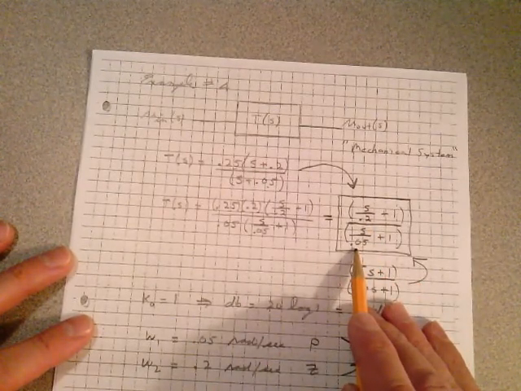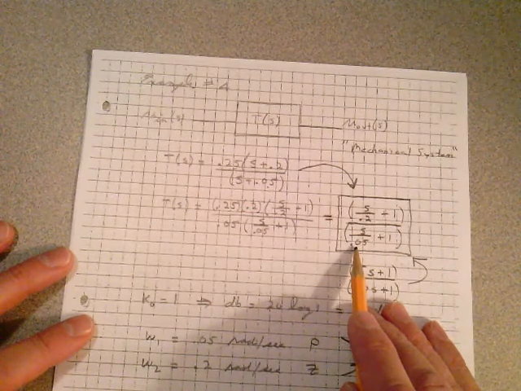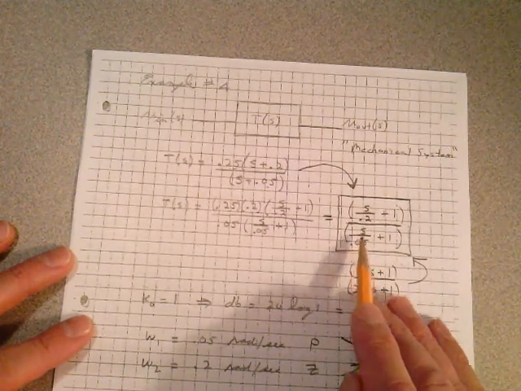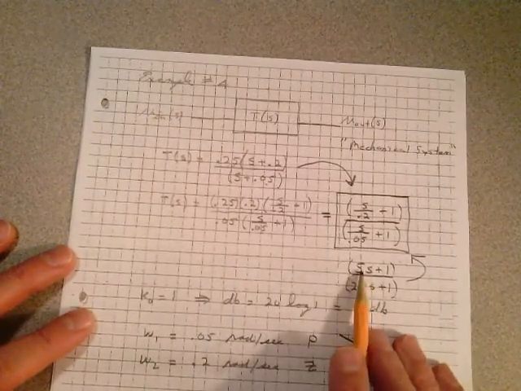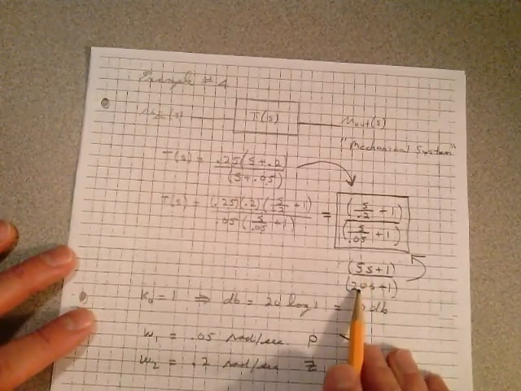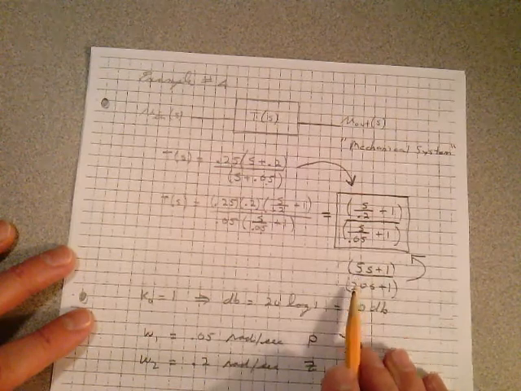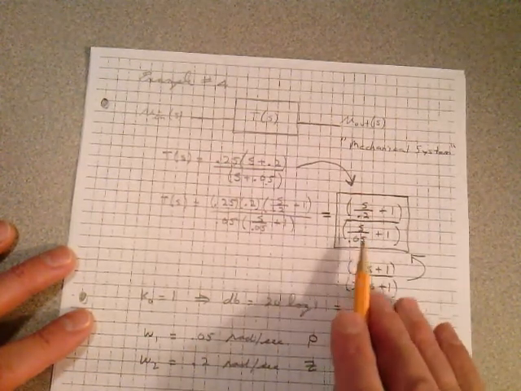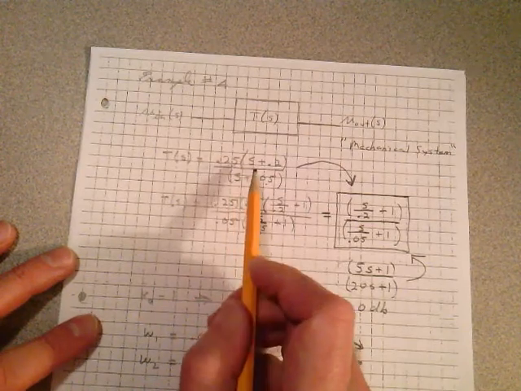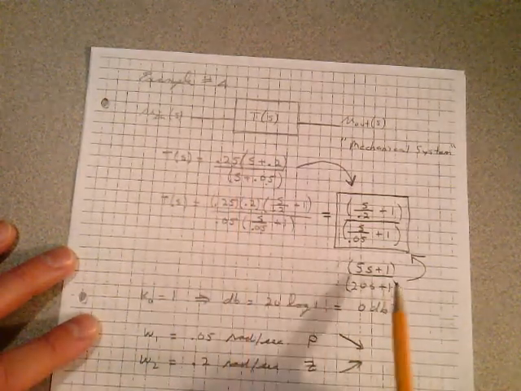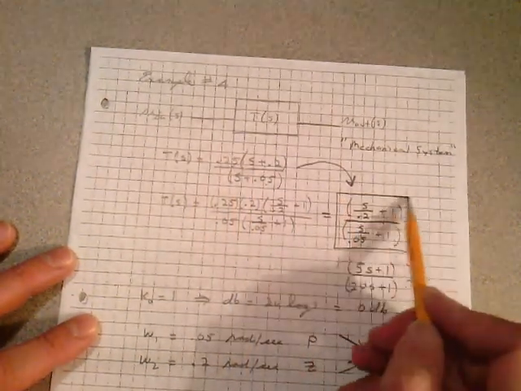But if you're controlling a mechanical system electrically, this is what you're going to be working with, a transfer function that looks like this. I may have 5 seconds here and 20 seconds here, but to do the Bode plots, we don't use the time constant. We have to get it in this form. So whether I give you a time constant transfer function that looks like this or like this, you have to get it in this format right here.